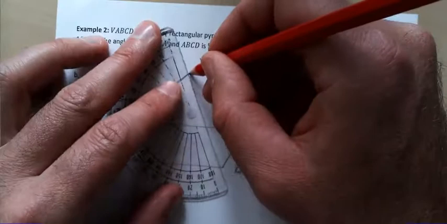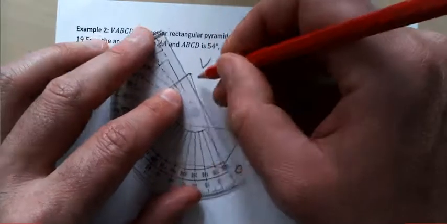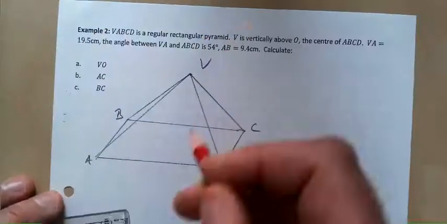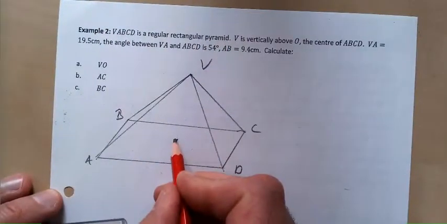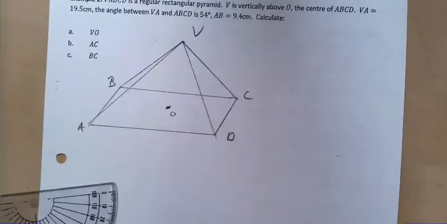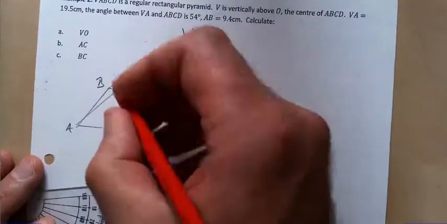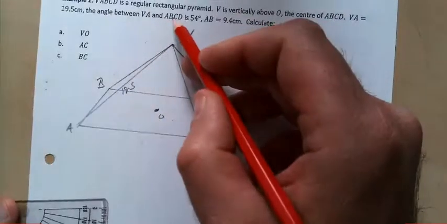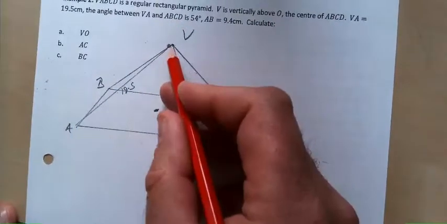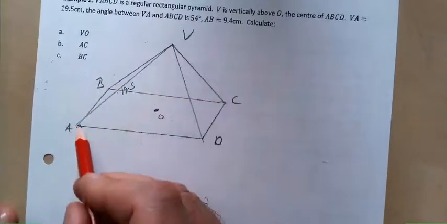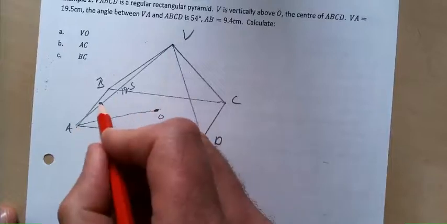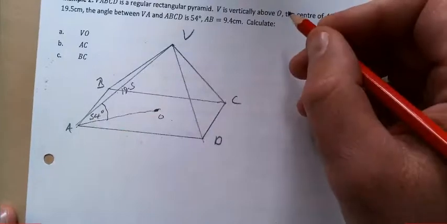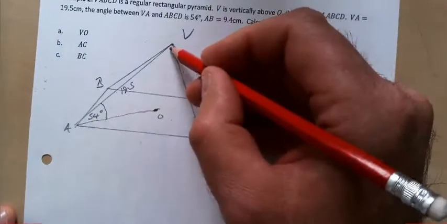People find this very, very hard to picture, and this is always a bit that causes the concern. V is supposed to be in the center. It's probably not, but it's all right. It's not brilliant, but we have that. And then that's O. Let's pretend that O then is in the center. What do we know? We know VA, so that's 19.5, and the angle between VA and ABCD, so again that's very hard to picture. If you have the flat ABCD, the angle really is there, so that's going to be 54 degrees, and a lot of people find that very, very hard to picture. Calculate VO, so that's that distance there.